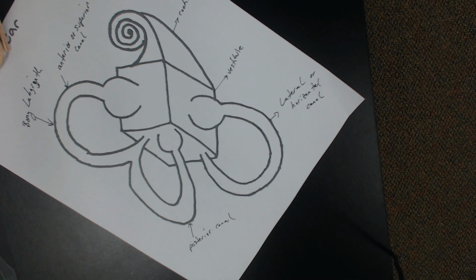Okay, the vestibular system is so important. Not only is it inside your skull, which is really hard bone, it also is encased in its own bone. Really important to keep that vestibular system intact and working for you to function. Okay, so all the things that you see here are bone.